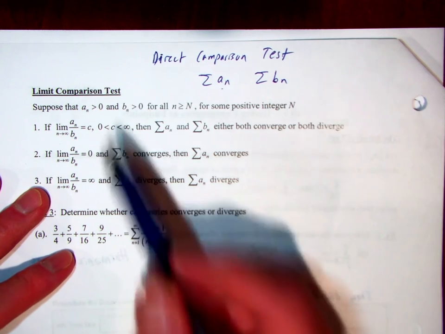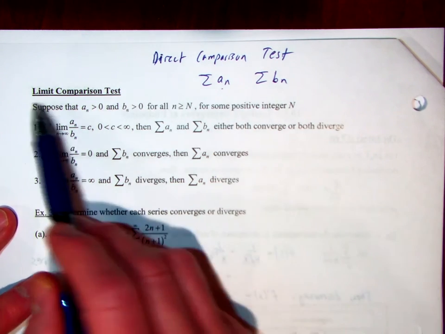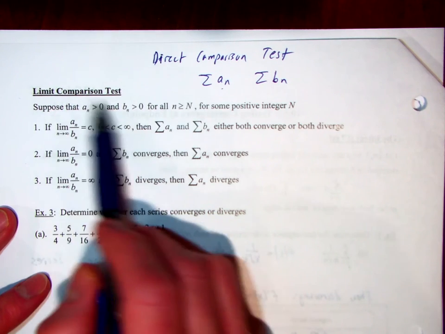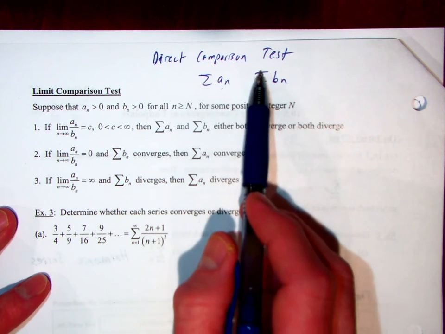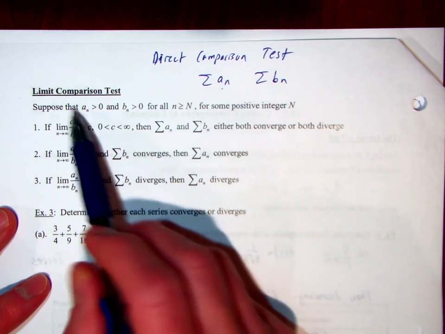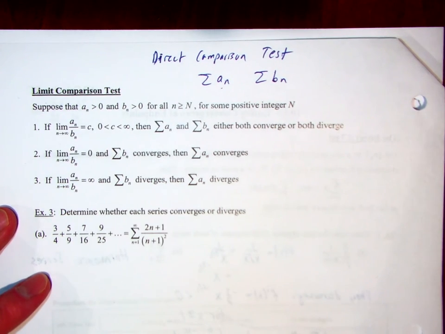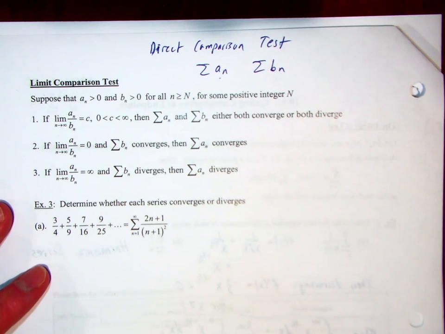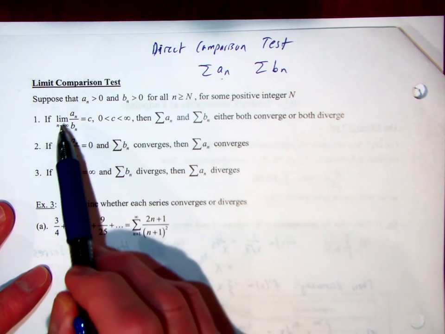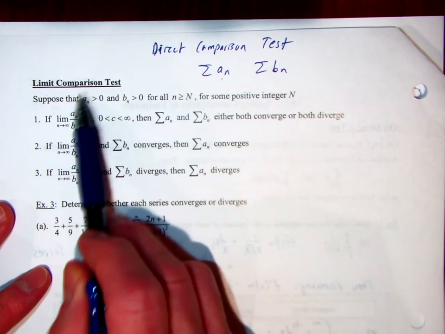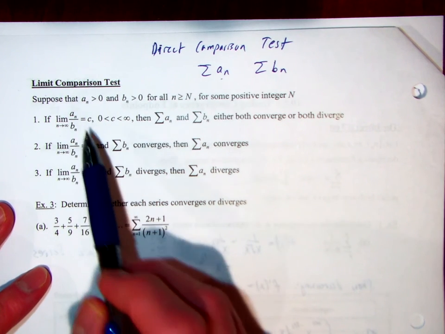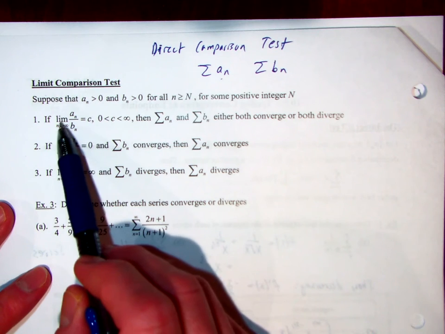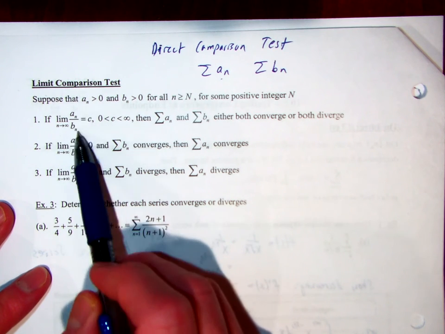Well, if you cannot use the direct comparison test, another test you can do is the limit comparison test. So it's a second comparison test. If the inequality doesn't work for the direct comparison test, then you can use the limit comparison test. Here are the rules. We're going to compare again two series, A sub n and B sub n, one that we know whether or not it converges, and the other one we don't know. So we're going to take the limit of A sub n over B sub n. It doesn't matter which one's on top.